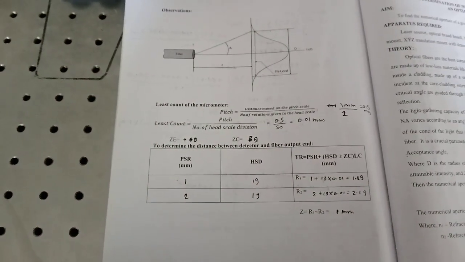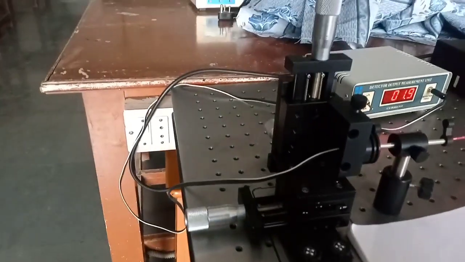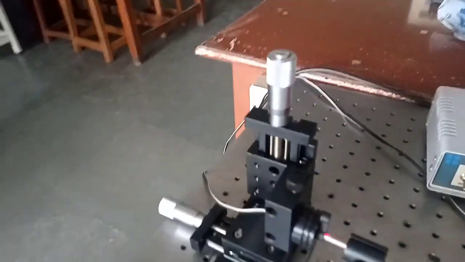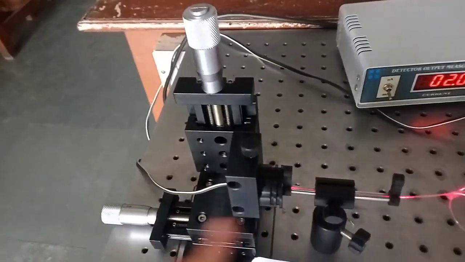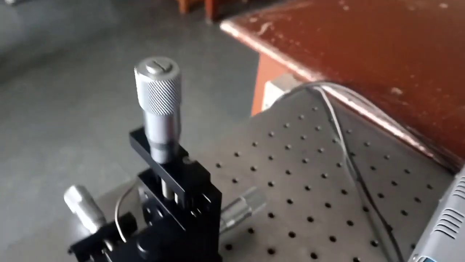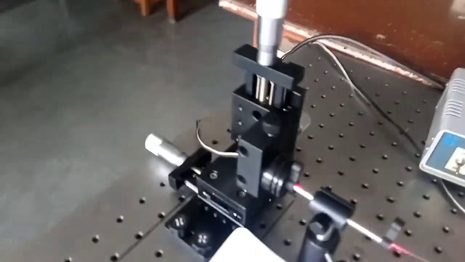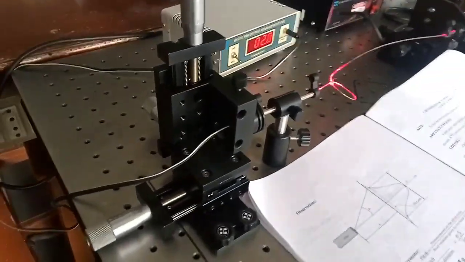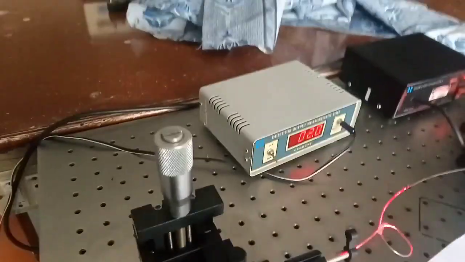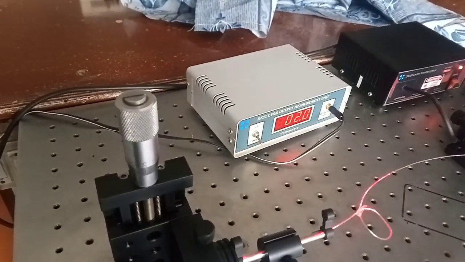So the experiment starts by finding the least count of the micrometer. The micrometer works like a screw gauge itself. So these three screws are the micrometer. This one is for moving the optical fiber in and out. This is for moving it up and down, and the one over here, which is what we're going to use, is for moving it from left to right. The reason we're moving it from left to right is to detect how much current there is, so it detects the light gathering capacity of the optical fiber.